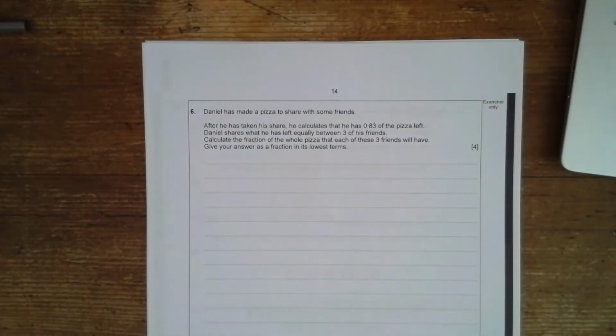It says, Daniel has a pizza to share with some friends. After he has taken his share, he calculates that he has 0.83 recurring of pizza left. Daniel shares what he has left equally between 3 of his friends. Calculate the fraction of the whole pizza that each of his 3 friends will have. Give your answer to fraction in its lowest terms.